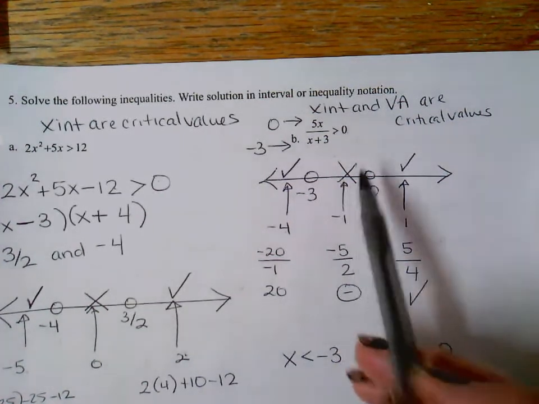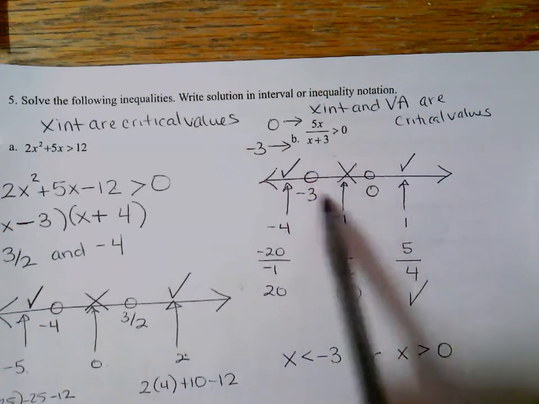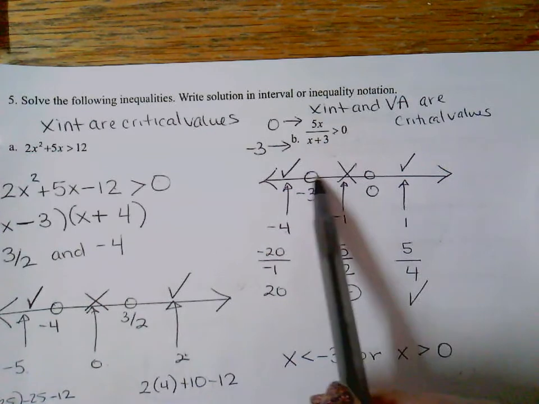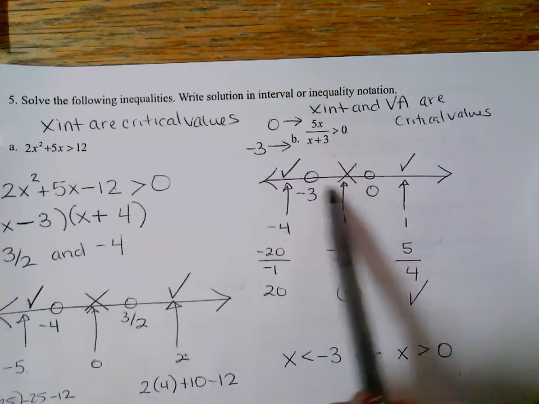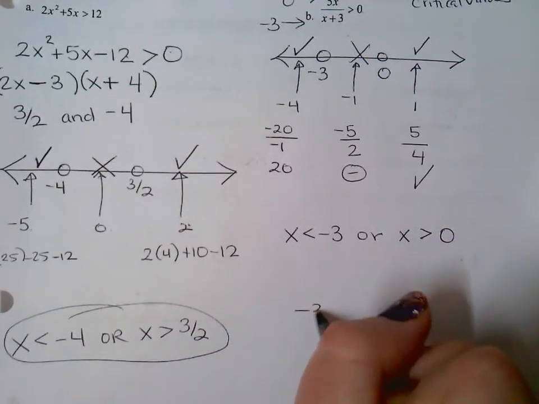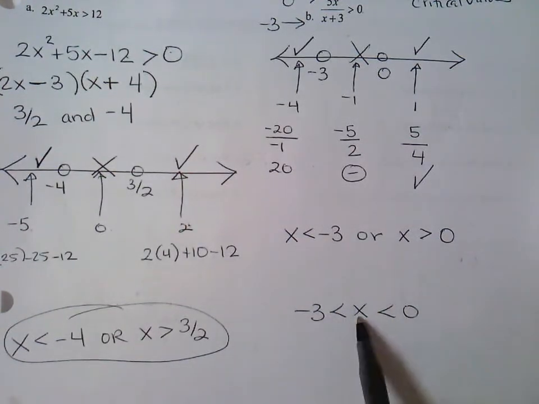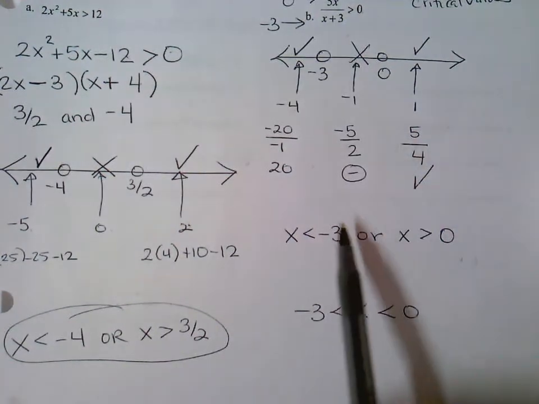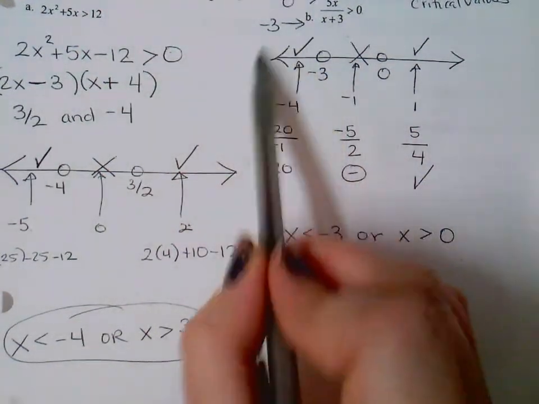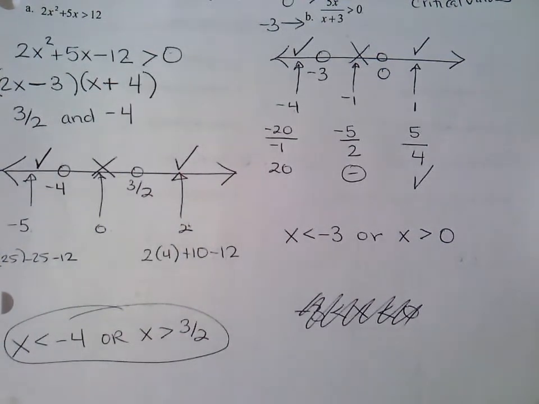I did not show you an example when this region won, but if this region won, this would be an AND inequality. So I'm just going to write it down below and then cross it out. You would write it as -3 is less than x, which is less than 0. This says just the center region. This or says over here or over here. So it's important to know the difference between how you write your inequalities.